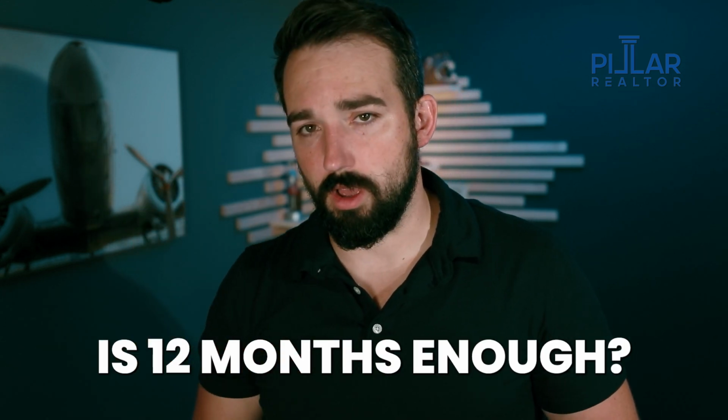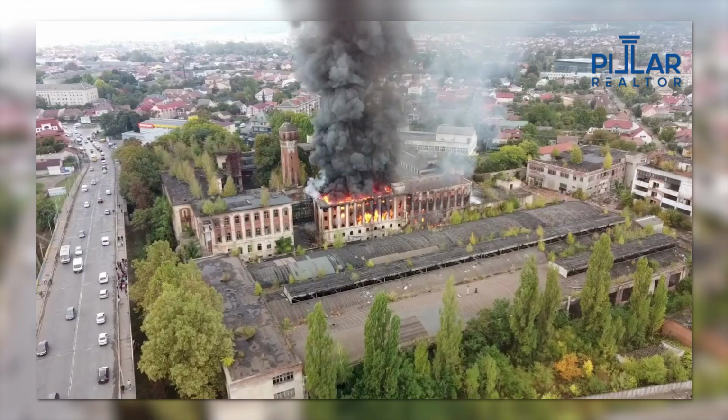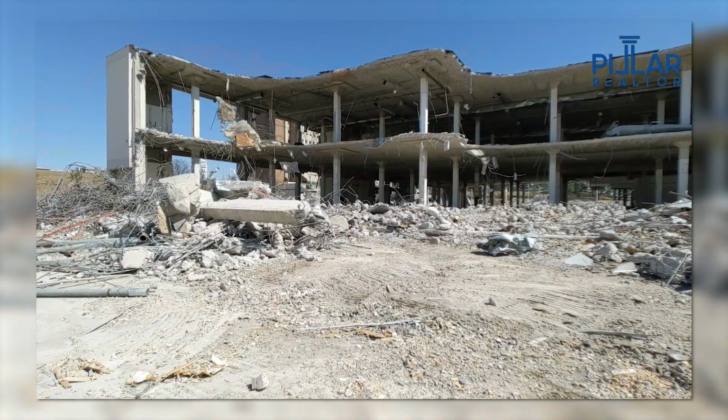What is common to see is, let's say, a 12-month period on actual loss sustained. That means that policy will continue paying out up to 12 months. But this is where I often find myself thinking, is 12 months enough? Because realistically, let's say you have a fire on your property and the property has to be demolished. Maybe it's a total loss. Well, how long is it going to take for your architect or engineers to draft their plans?